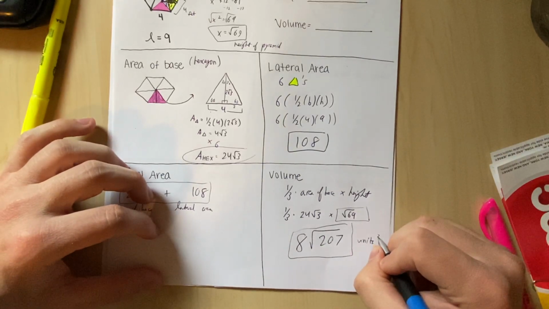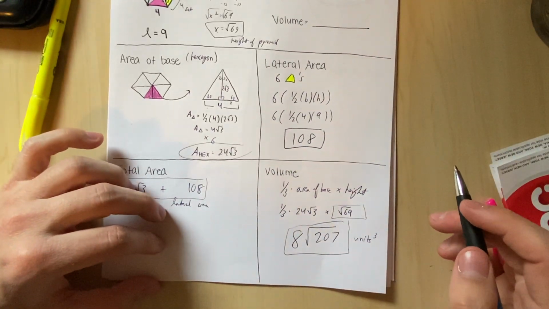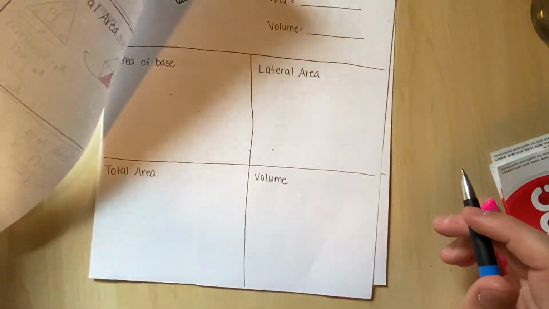I hate this problem. This is the worst. Okay, that would be this. And that's totally fine to leave it like that if you want to.